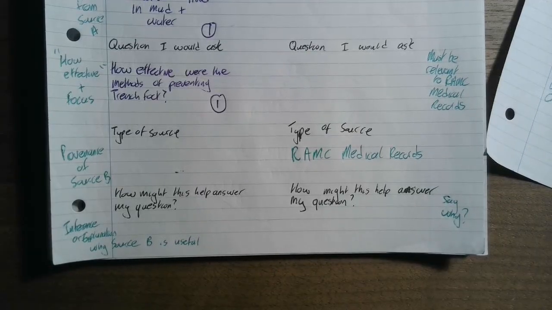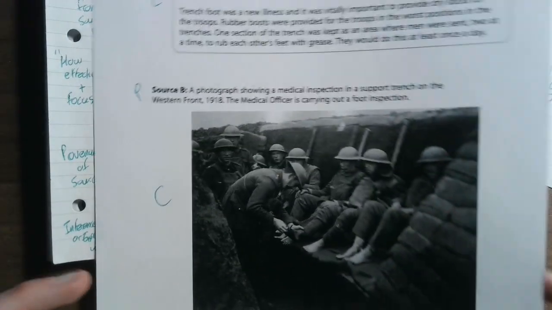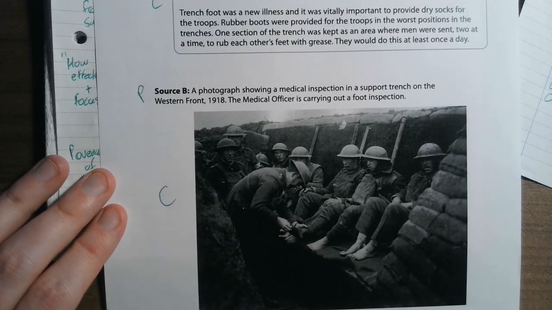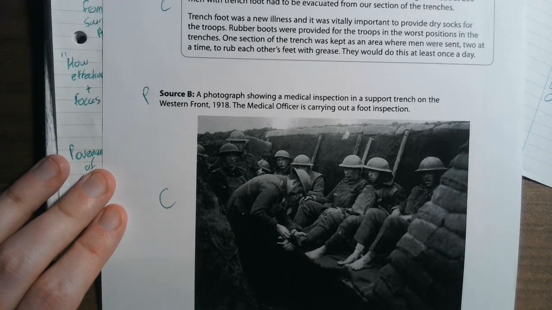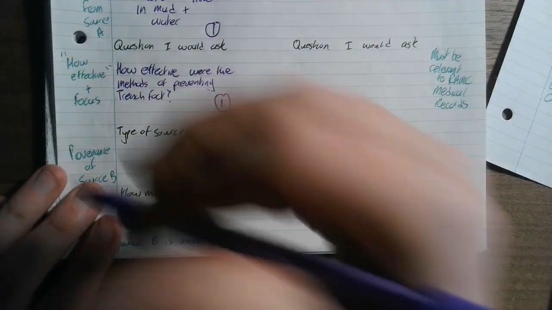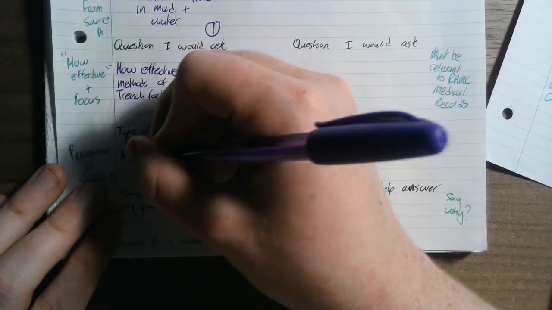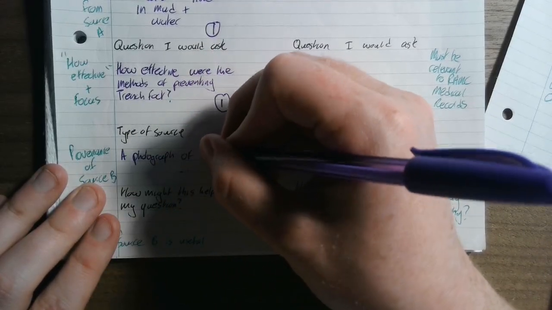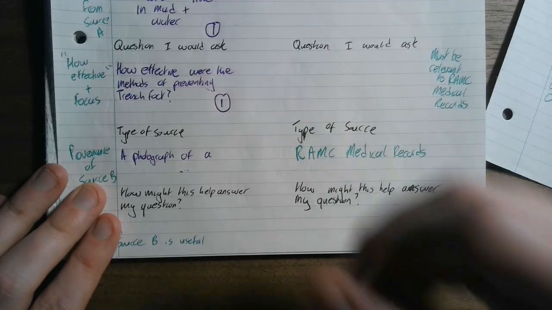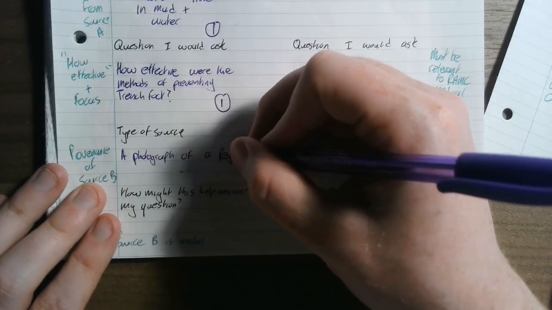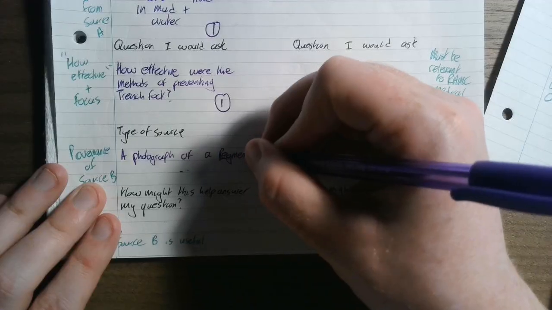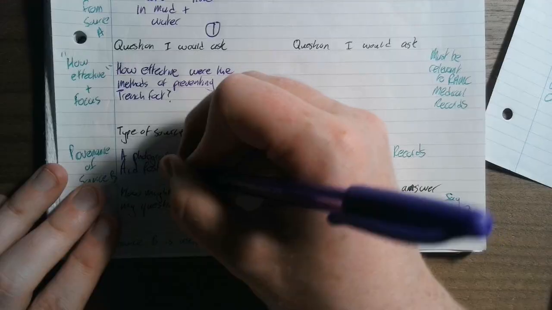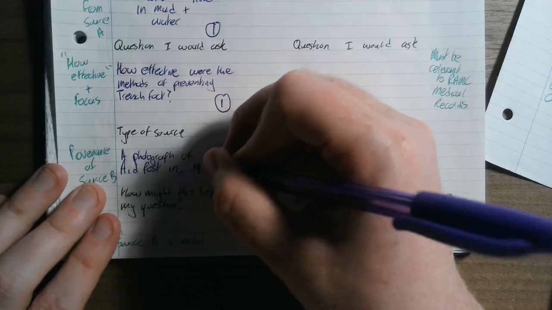Type of source. Well, if I go straight back to source B, I'm not going to state source B, because if I do that, I'm not going to get any marks. So what I'm going to say is a photograph of, I might just add a little bit of flavour, a regimental aid post in 1918.